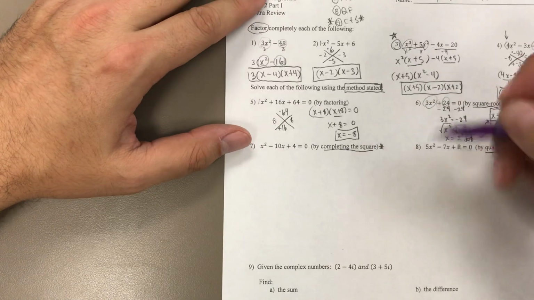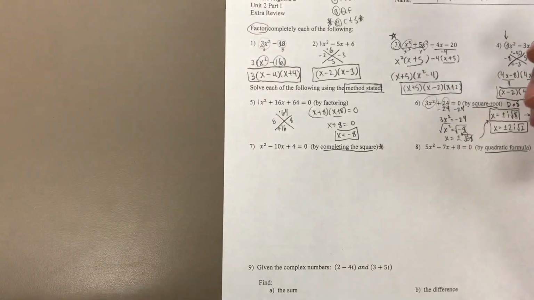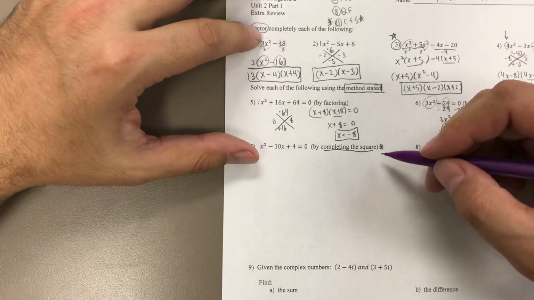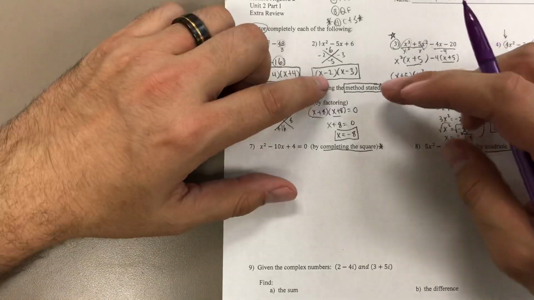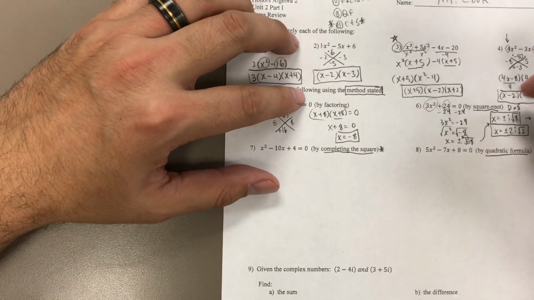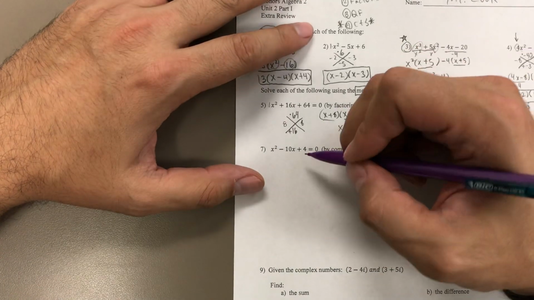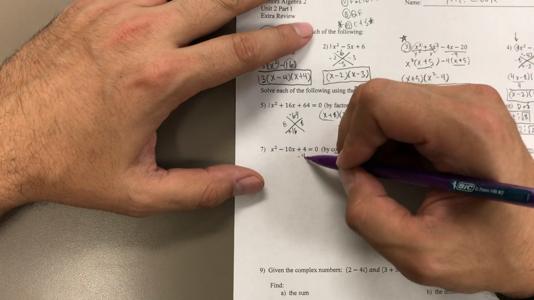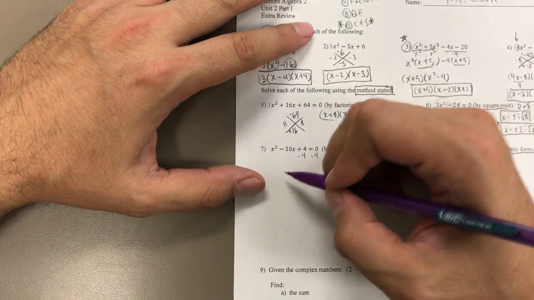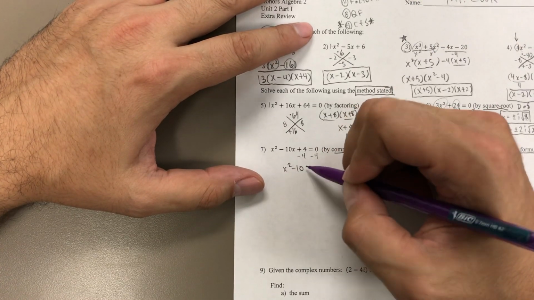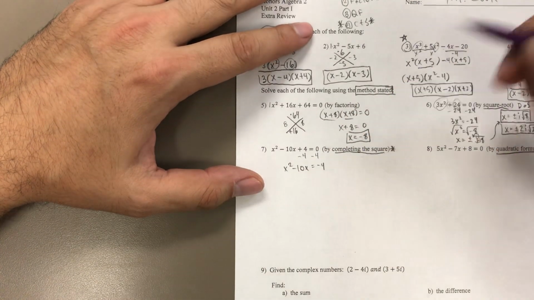Anyways, completing the square is easy if you know the steps. But if you're not really comfortable with it, don't worry about it right now. Just concentrate on factoring and quadratic formula and square root method. But completing the square, pretty easy. I just get the constant value over on the other side, so minus 4 on both sides, and I get x squared minus 10x is equal to negative 4.